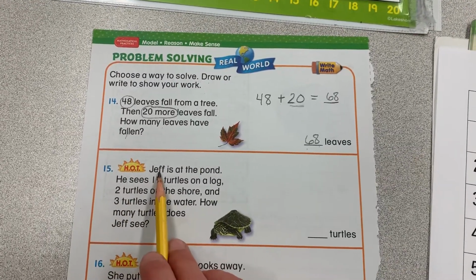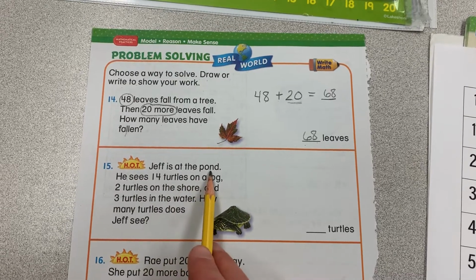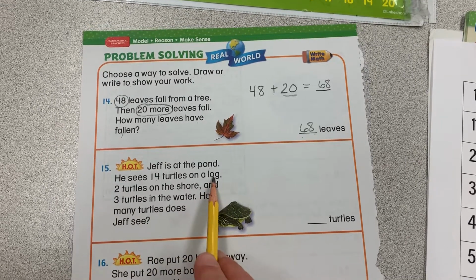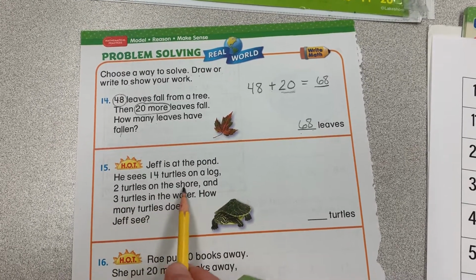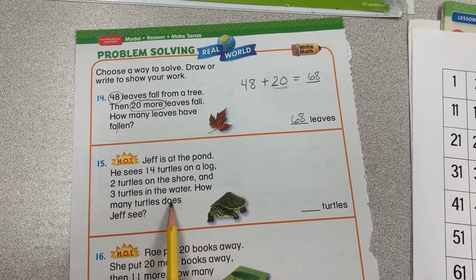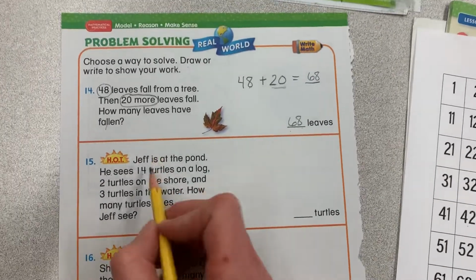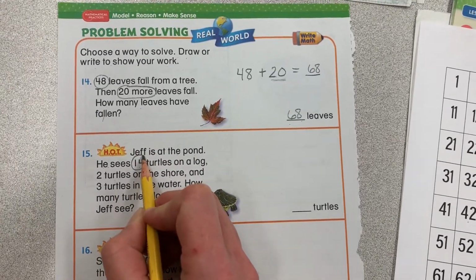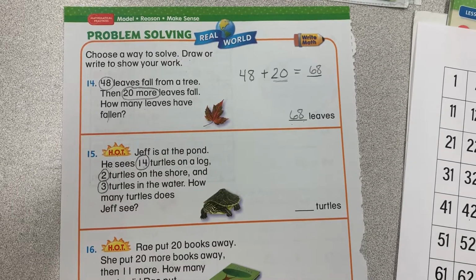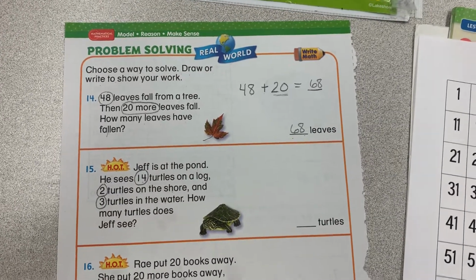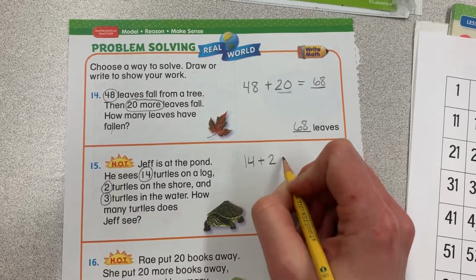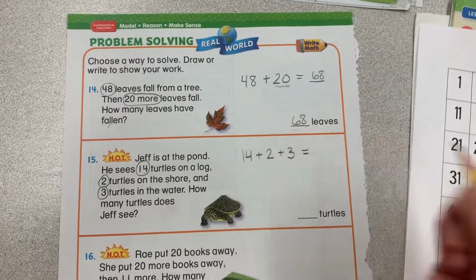Read it with me, please. Jeff is at the pond. He sees 14 turtles on a log, 2 turtles on the shore, and 3 turtles in the water. How many turtles does Jeff see? So friends, I see that we have 3 important numbers here. 14, circle it with me, 2 and 3. So let's go ahead and write that equation. 14 plus 2 plus 3 equals.